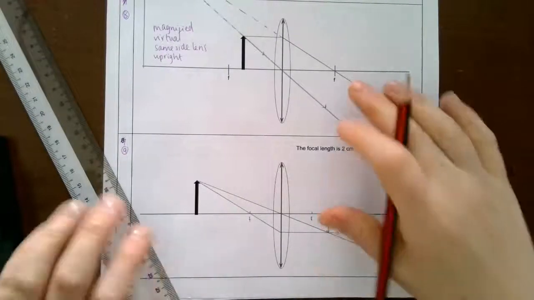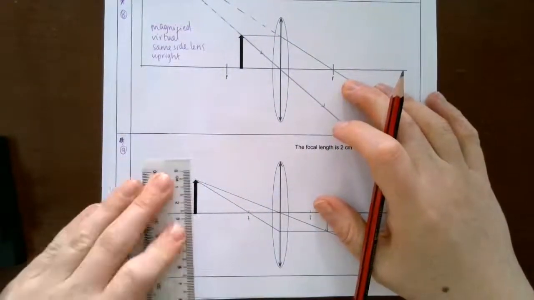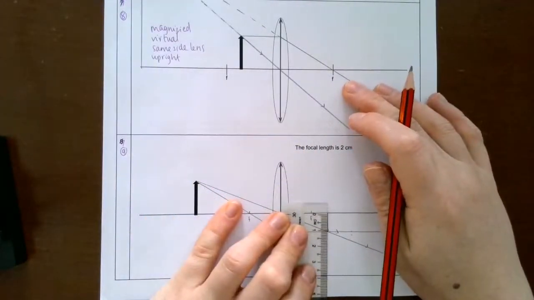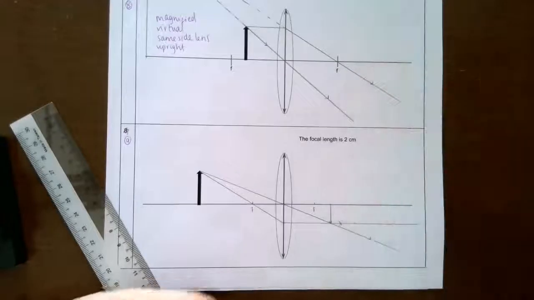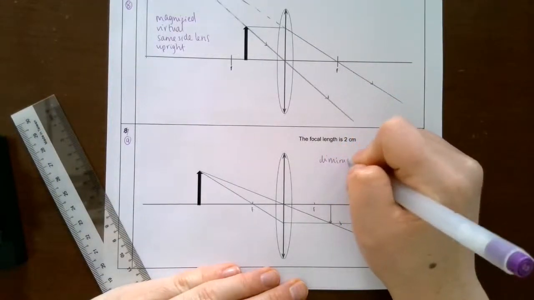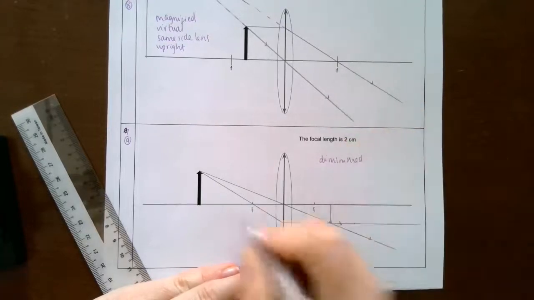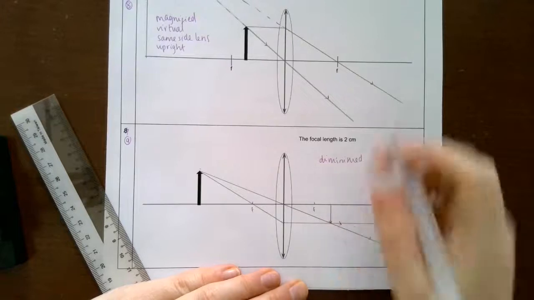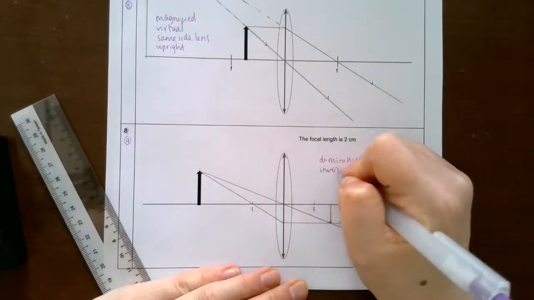Now, hopefully it doesn't take a genius to work out that that object is much bigger, so that's 2. That's clearly less than 2. So it has been diminished. You can hopefully see that the top here is no longer pointing the same way, so it's been inverted.